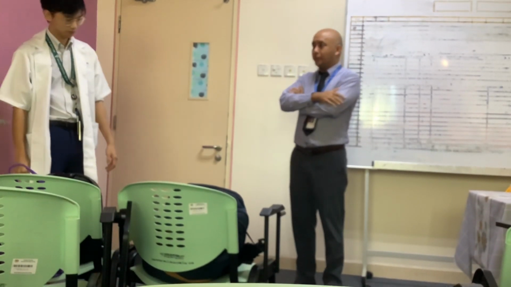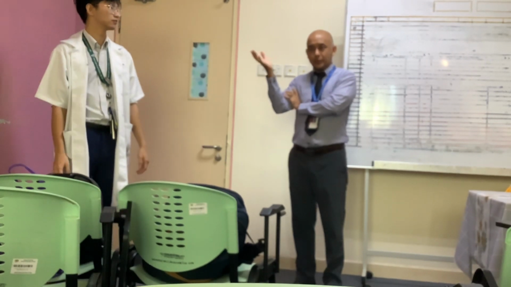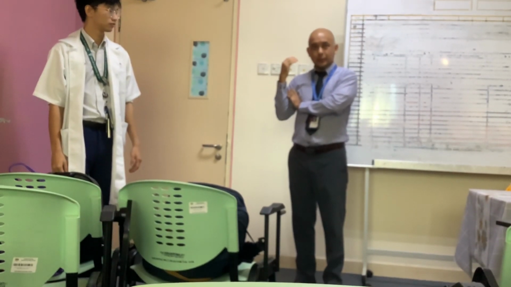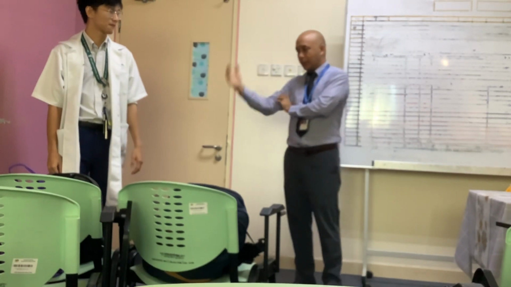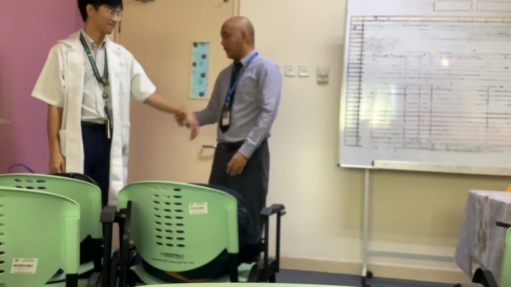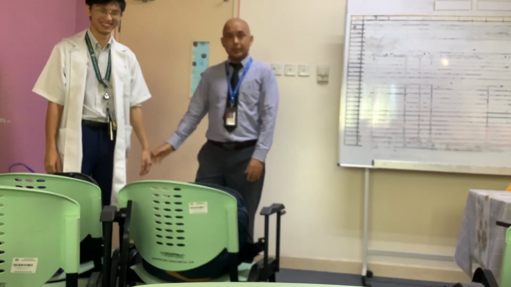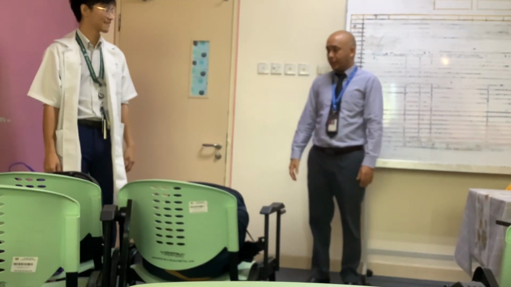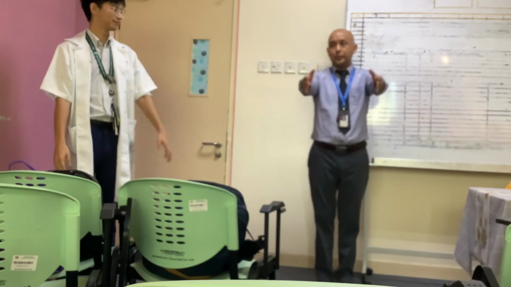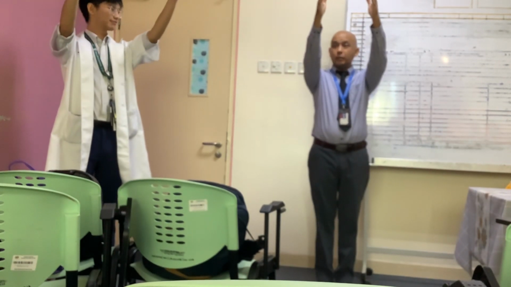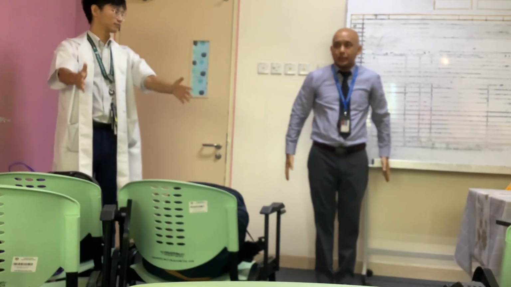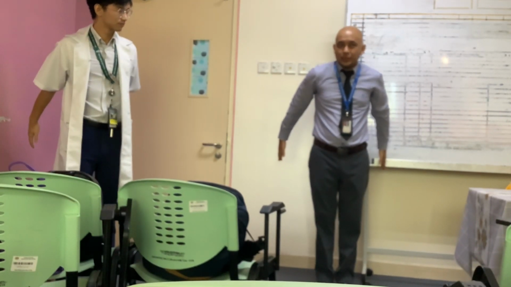For the upper limb, the shoulder, keep an adequate distance from the patient. I don't know why some students ask the patient to abduct right under their face. Keep an adequate distance, and then ask the patient to follow. This is forward flexion, right? This is forward flexion. This is backward extension.